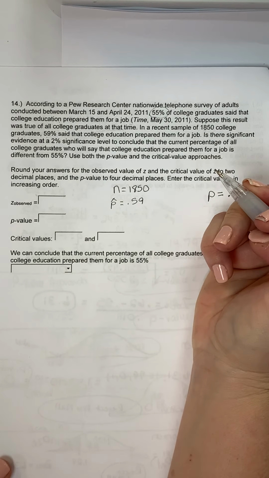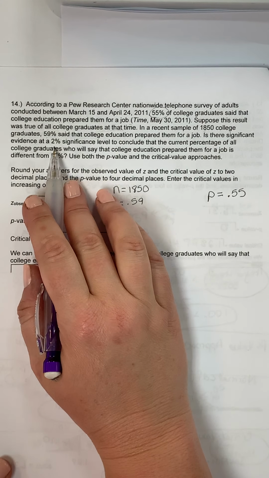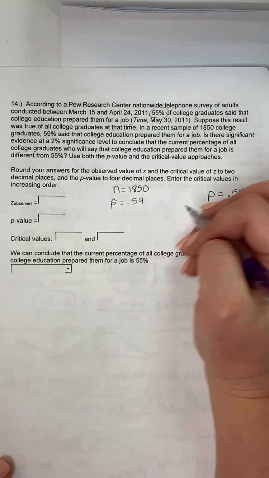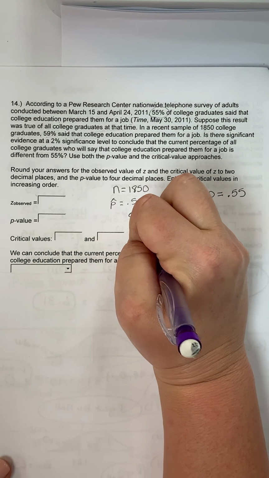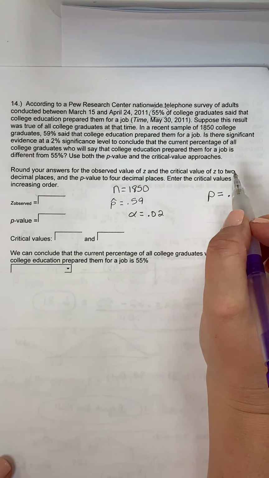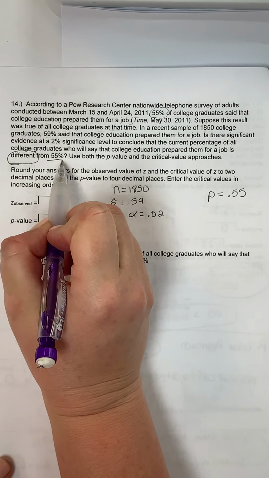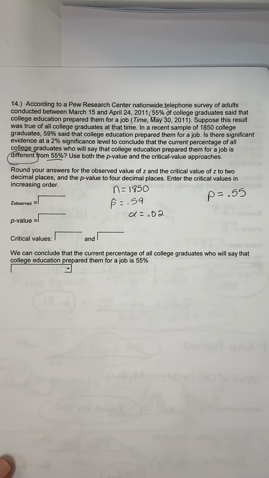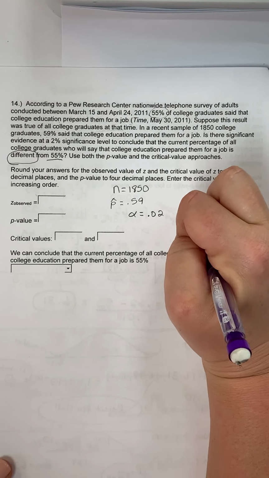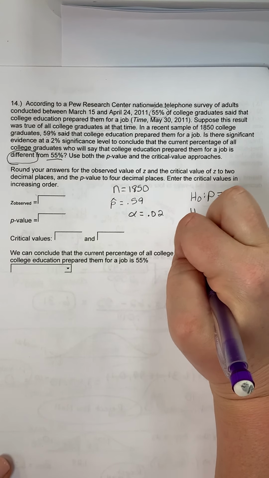That's your P hat, okay? Is there significant evidence at a 2% significance level, divide 2 by 100, 0.02, to conclude that the current percentage of all college graduates who will say that college education prepared them for a job is different from 55%? Well, what does that mean? Well, here's our null, that P is 0.55.